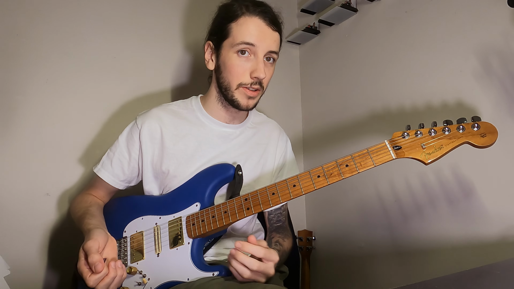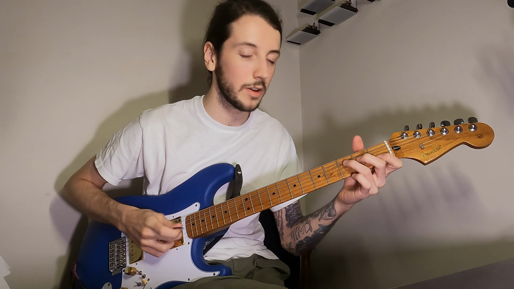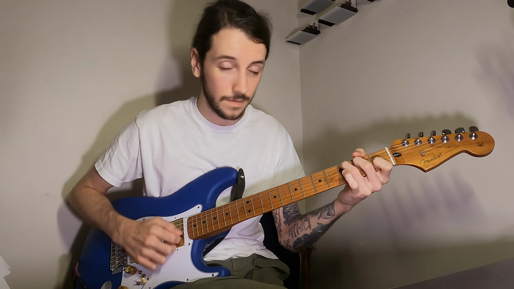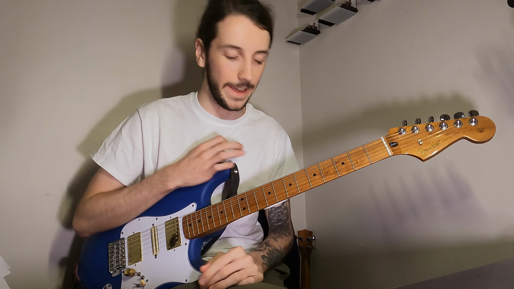So that works perfectly over this G7 kind of sound. It's a dominant chord. It's not just a major or minor triad. So anywhere where you are playing over the 5 chord of the key that you're in, so if I was playing a chord progression that went C, F, G, over G, that's a great mode to play.